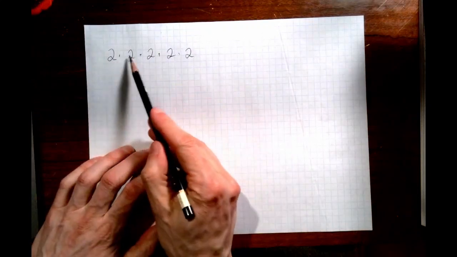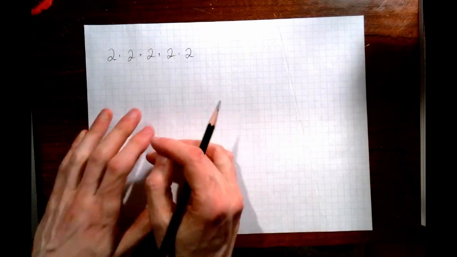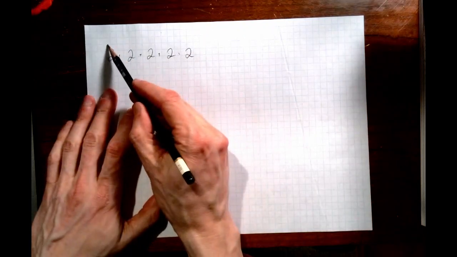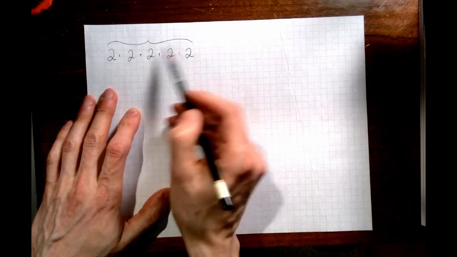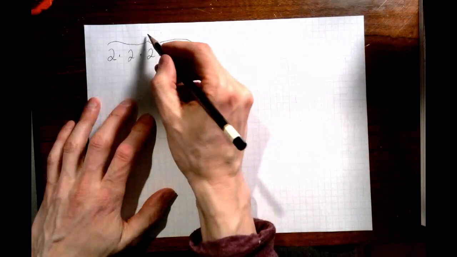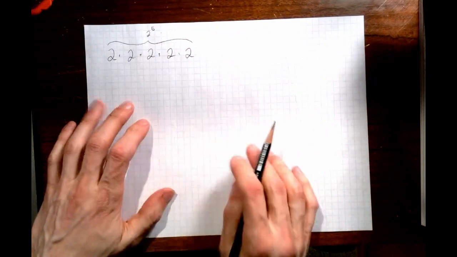So here we have 2 times 2 times 2 times 2 times 2, and we know all an exponent is a way to notate that. It's not a new idea at all. It's just an abbreviation for this. So we say 2 to the 5, right?